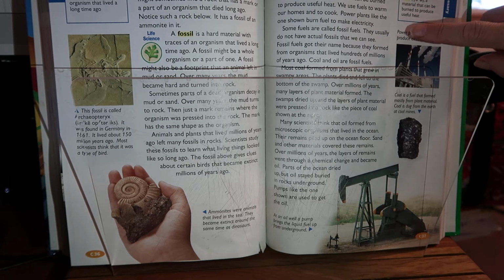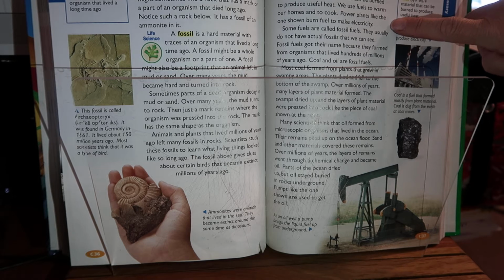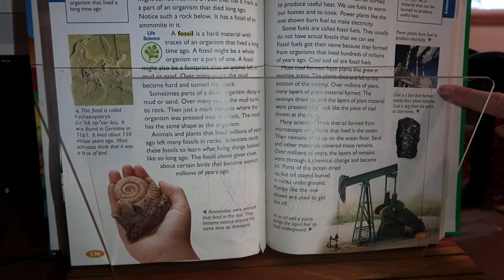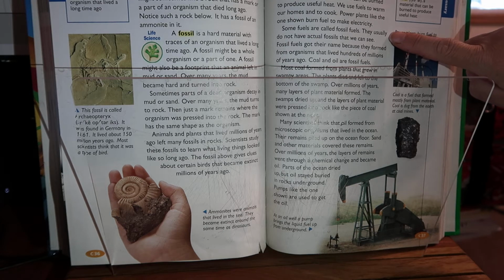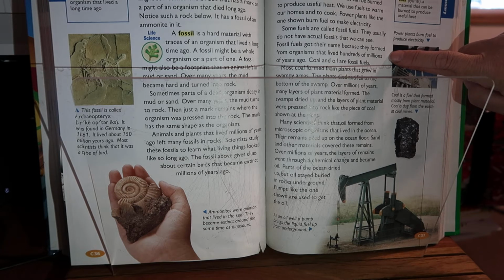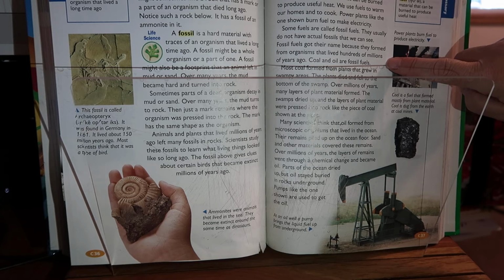We use fuels to warm our homes and to cook. Power plants, like the one shown, burn fuel to make electricity. So that's a power plant, and they burn fuel to make electricity. Some fuels are called fossil fuels. They usually do not have actual fossils that we can see. Fossil fuels got their name because they formed from organisms that lived hundreds of millions of years ago.